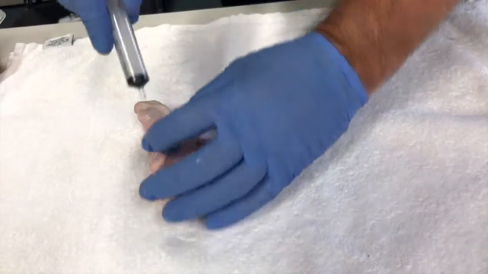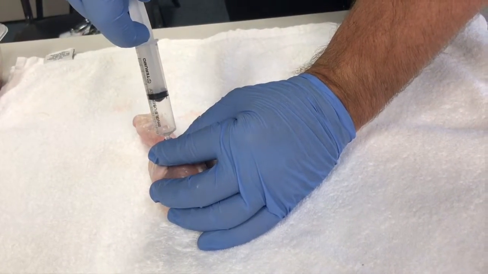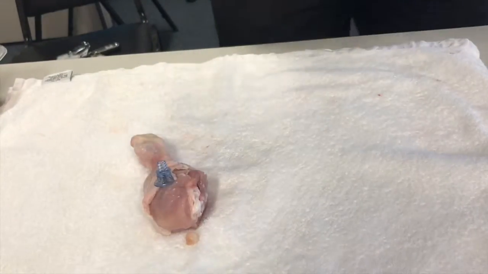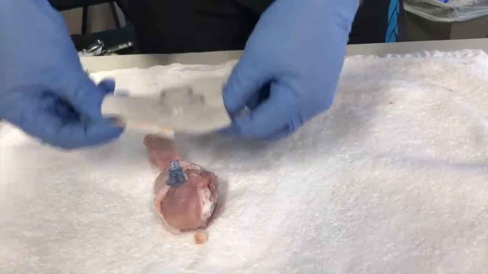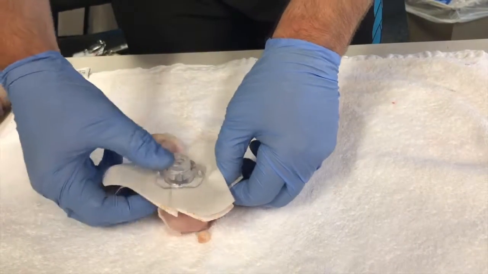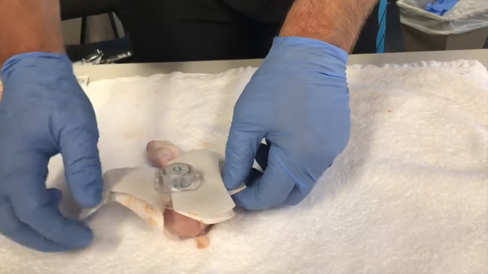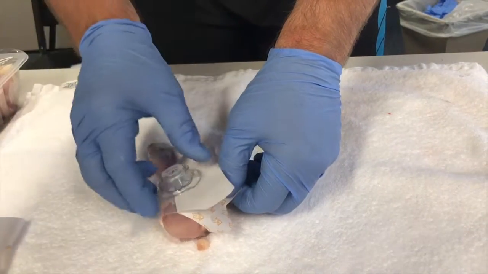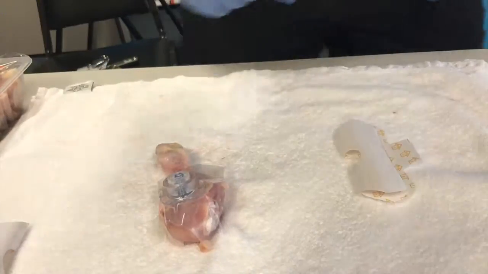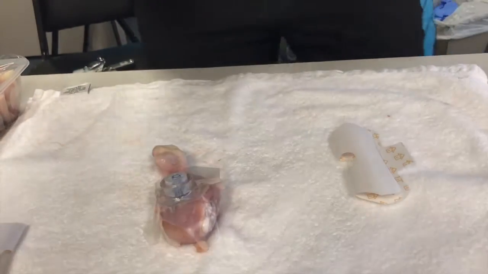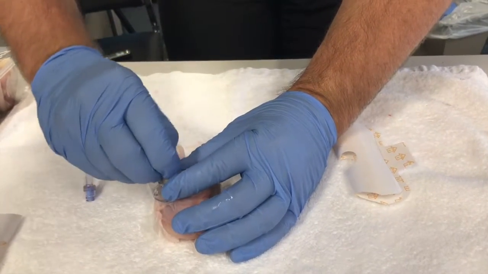Once I've put the needle in, I attach a 10 ml syringe and aspirate the needle. Once I've done that, I attach my securing device over the top like so, and pull on both sides. Next, I grab my extension tubing, screw it into the needle.